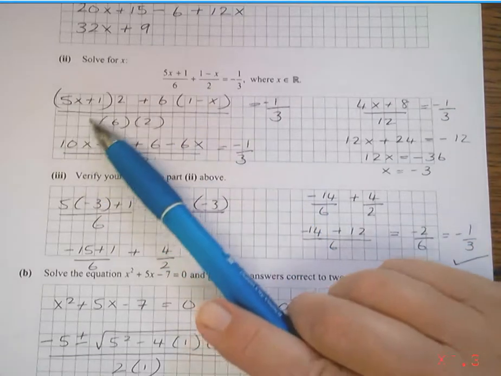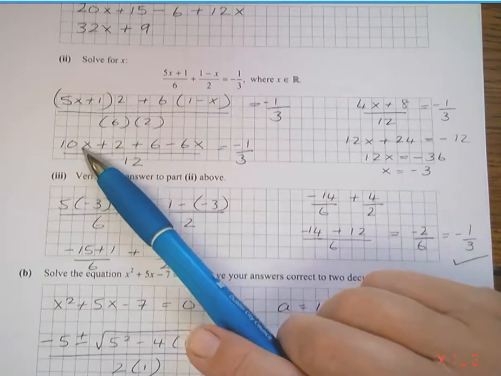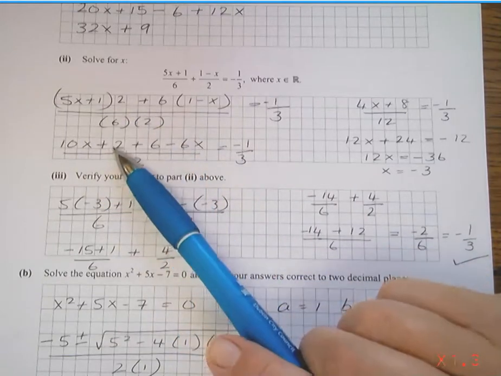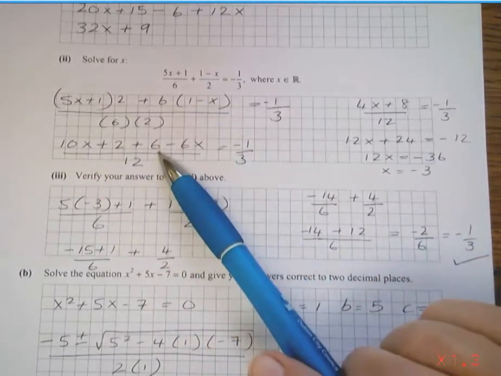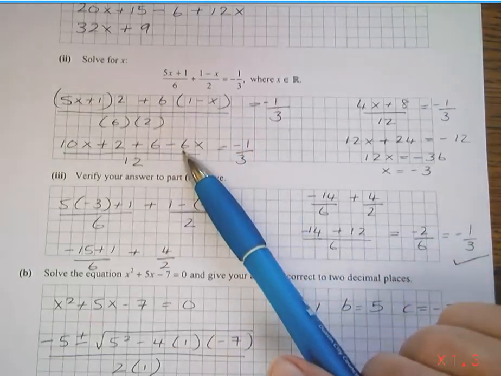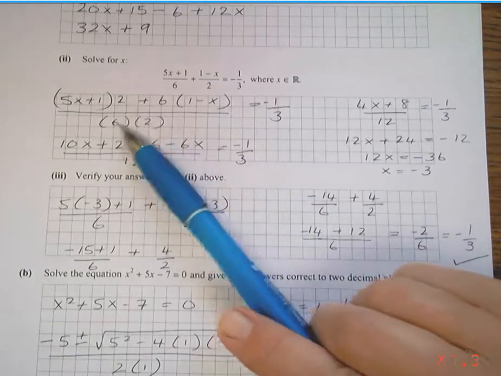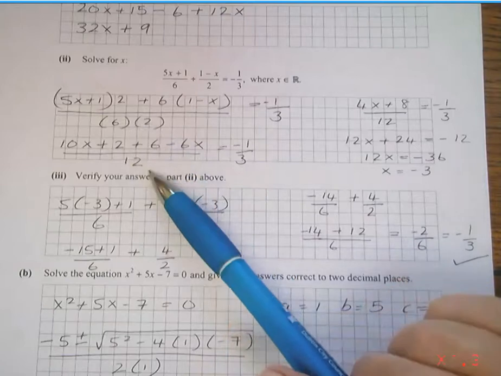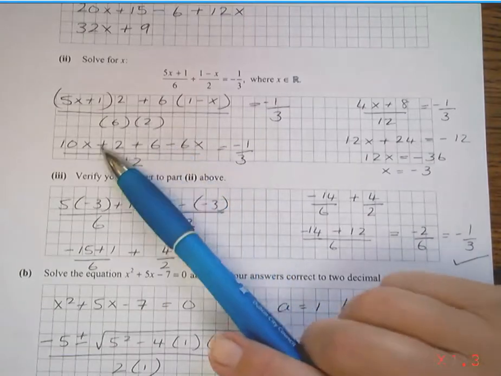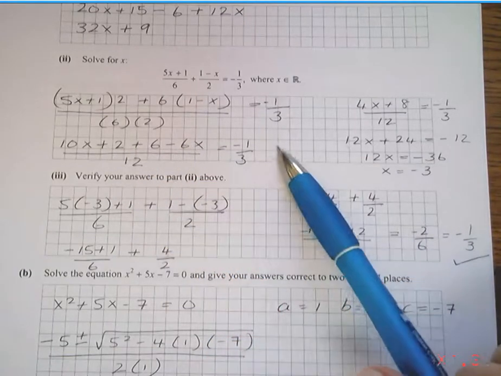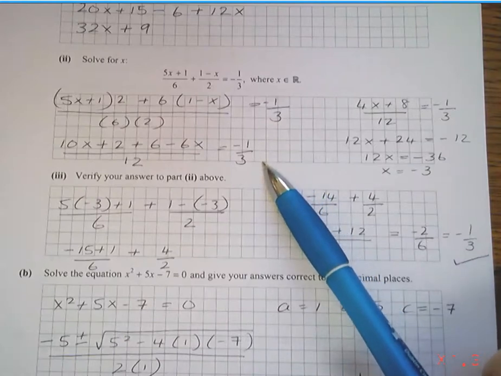So when we multiply that out, you're getting 2 times 5, which gives you 10x. 2 times 1, which gives you 2. Plus 6 times 1 gives you plus 6. Plus 6 times minus x gives you minus 6x. Over 6 times 2, which is 12. Okay, so now we have a top-heavy fraction. We haven't done anything to this fraction yet.